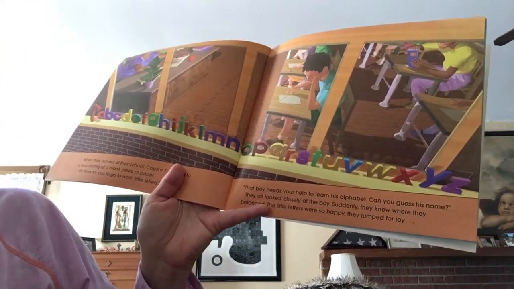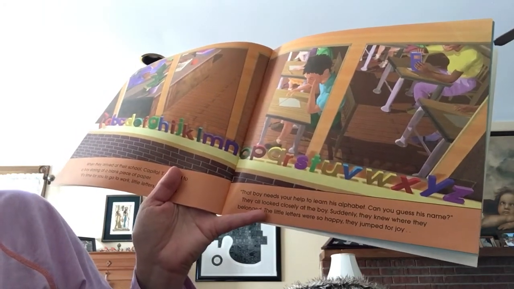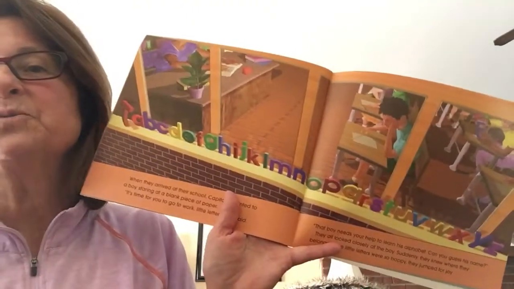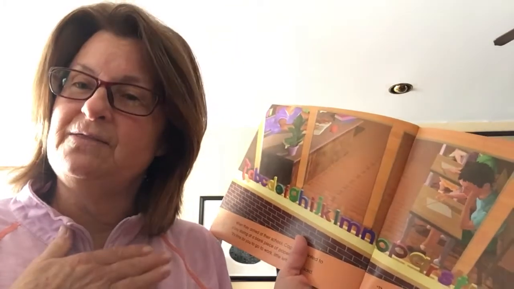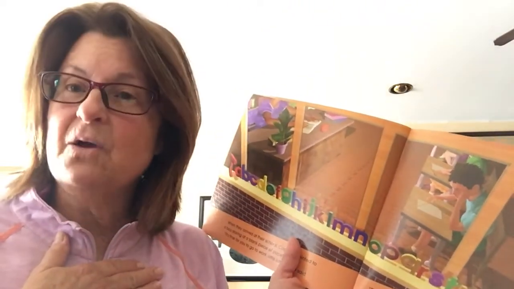They all looked closely at the boy, and suddenly they knew where they belonged. The little letters were so happy, they jumped for joy. Doesn't it make you happy? It should feel good in your heart when you help someone. And these little letters were going to help Charlie. And that doesn't mean you have to go around and say, oh, guess what? I helped my grandmother today, or I helped my mom today, or I did this really great thing. You don't have to tell everybody about it. You know you did the good thing that helped somebody, and it should feel good in your heart. And that's all that matters.